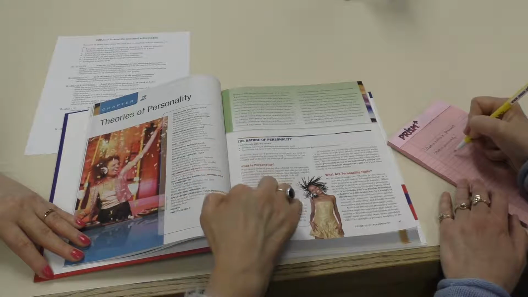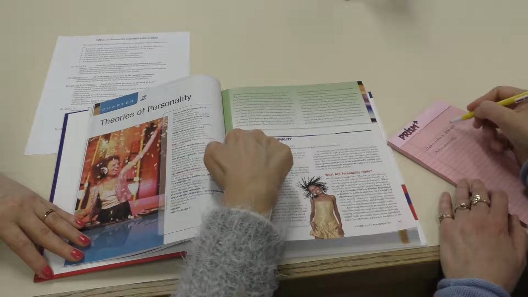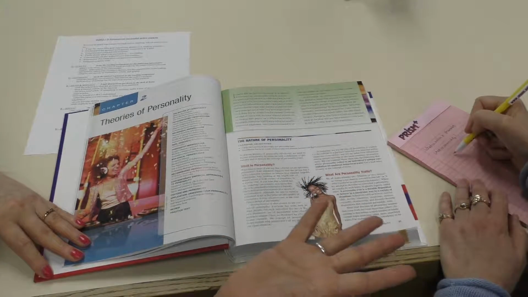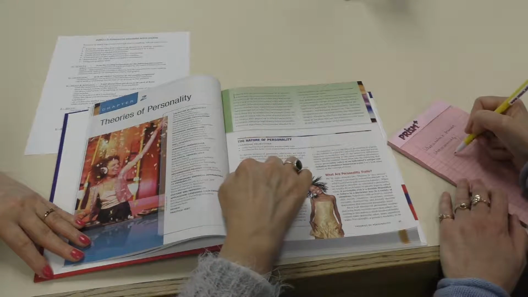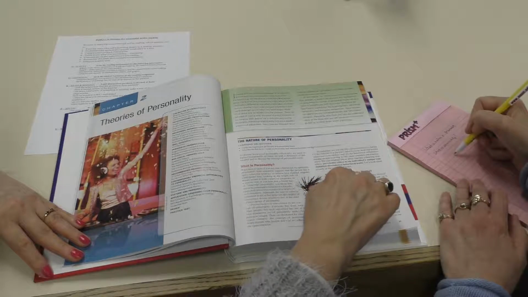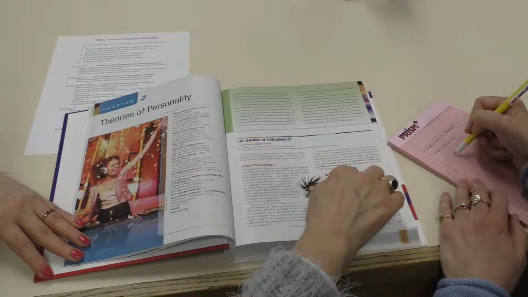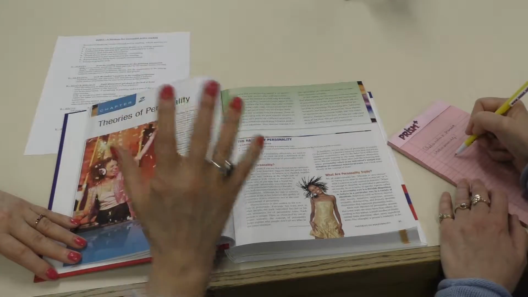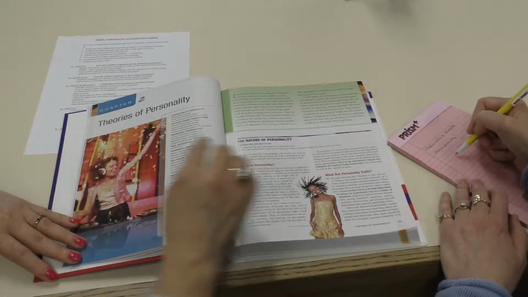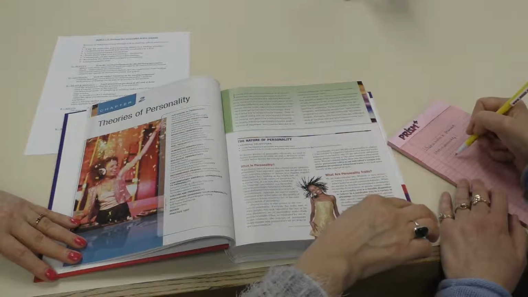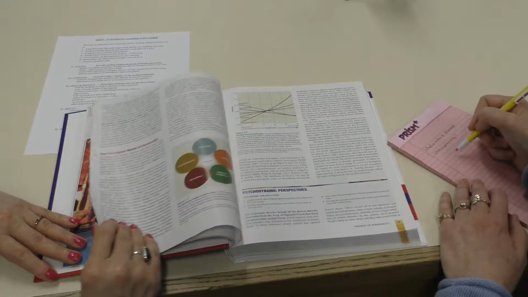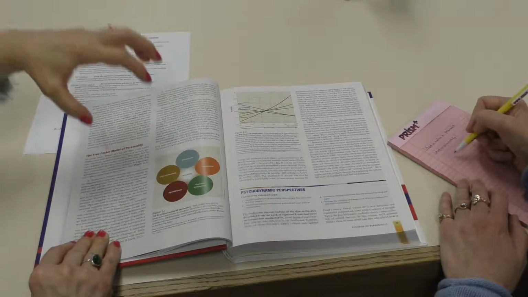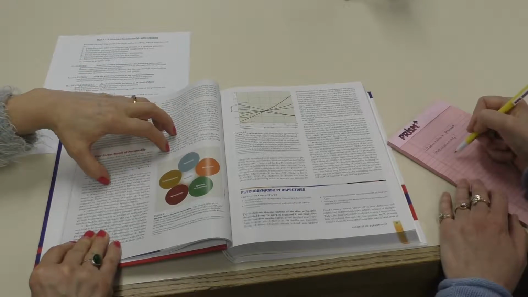Now remember, you're answering the question: describe the nature of personality. What is the nature of personality? You decide what the question is. And then you begin to answer by utilizing the information on these subtitles. You're not going to be looking for anything else. You're just going to look for an answer to that question, and you know the answer is here. Remember, it's not your opinion, and it's not something that you might have read a while ago or learned in another class. It's based on this textbook.